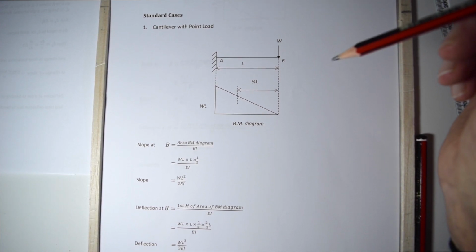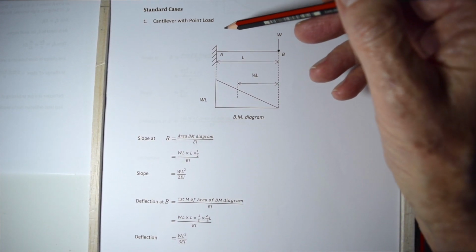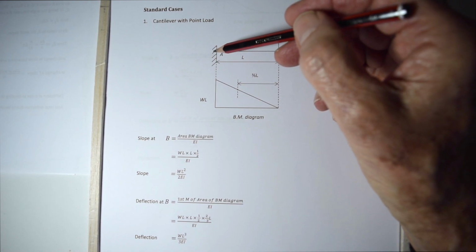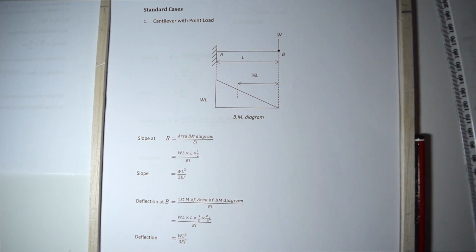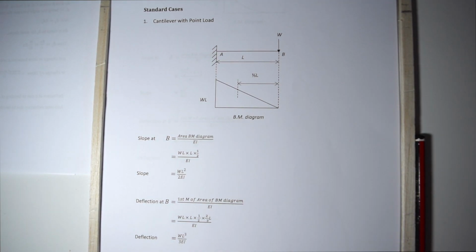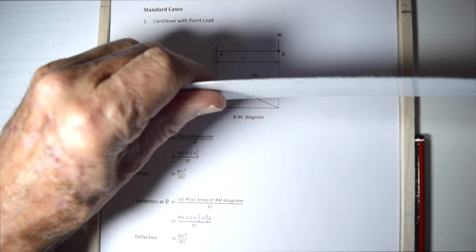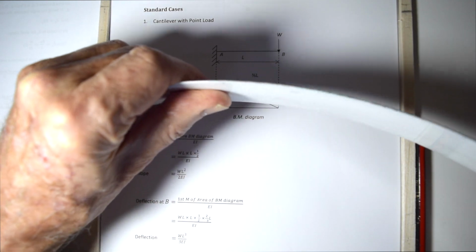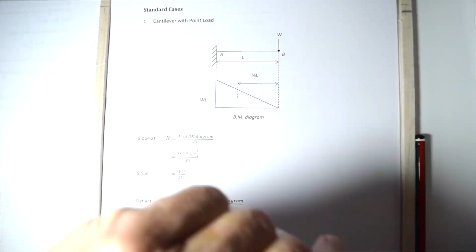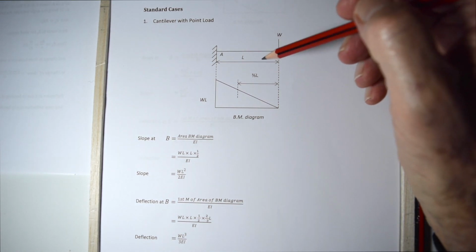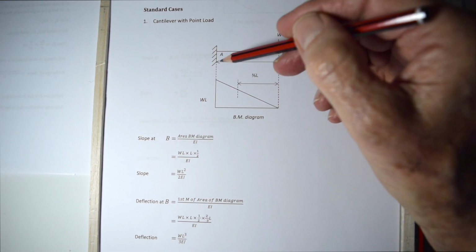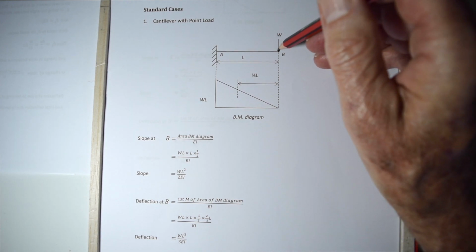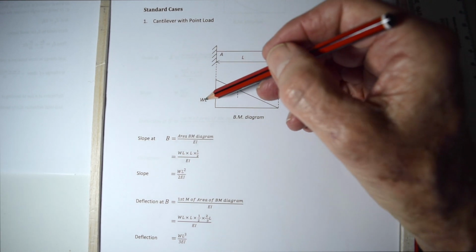So the standard cases, first of all, we're starting off with a cantilever with a point load. Essentially a beam fixed at one end, fixed so that it can't rotate there, and I'm hoping that you can see this on the film, on the movie. So you'll all know how to work out the bending moment, because the bending moment at A is purely the force times the distance, W times L, and there it is.